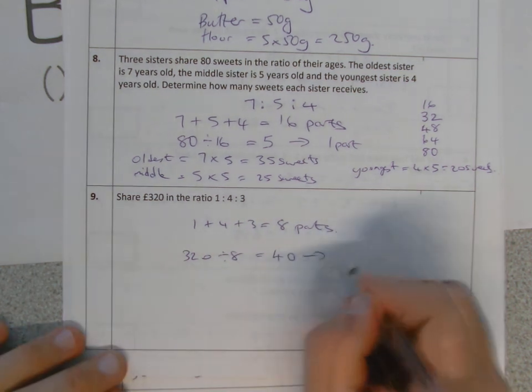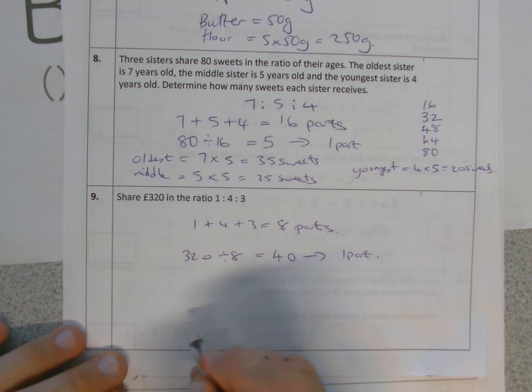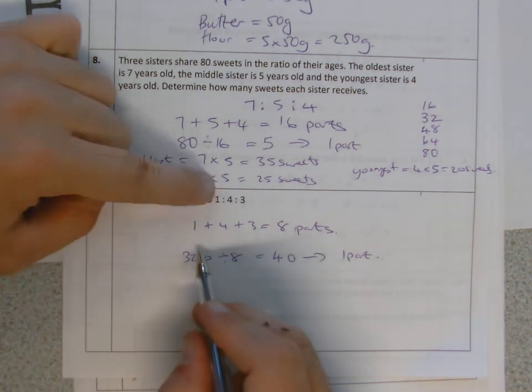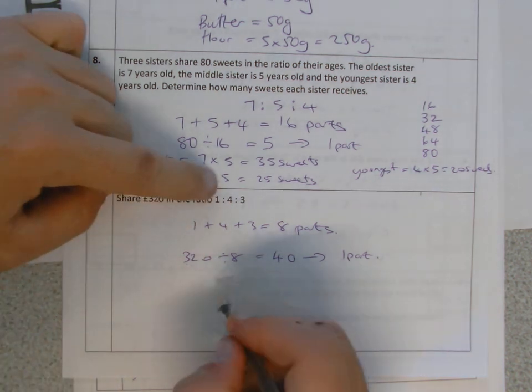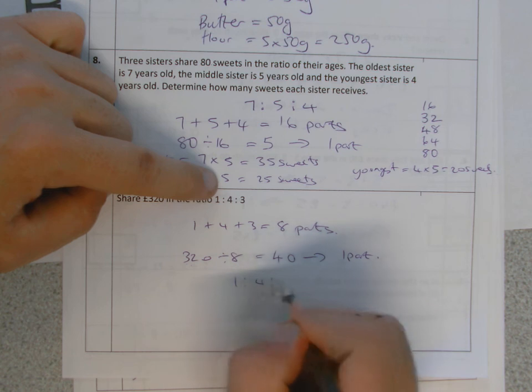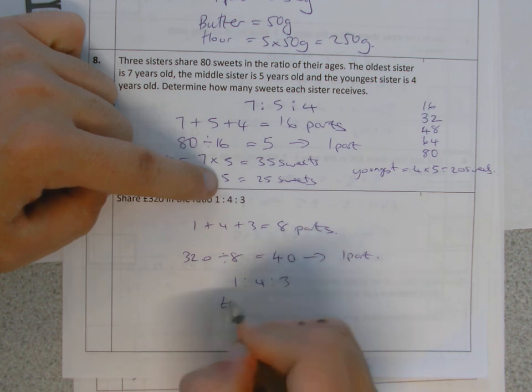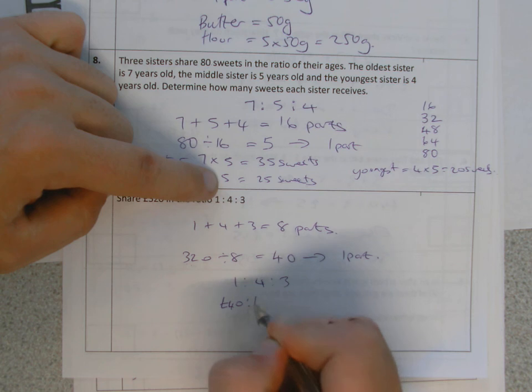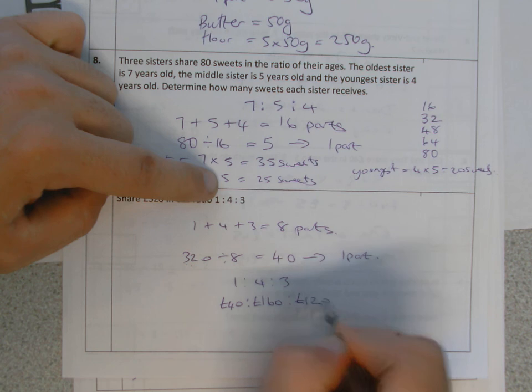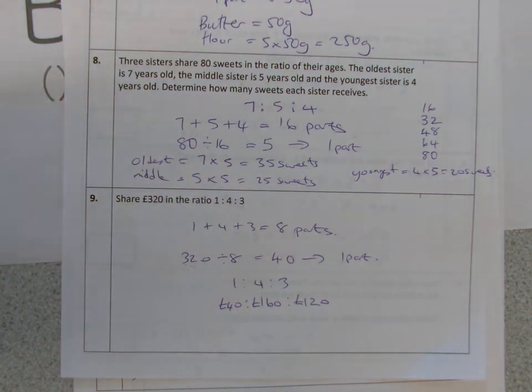So that's what one part is worth. So when you share £320 in this ratio, one part will be worth £40. 4 parts will be worth 4 lots of 40, which is 160, and then 3 parts will be worth 3 lots of 40, which is 120.